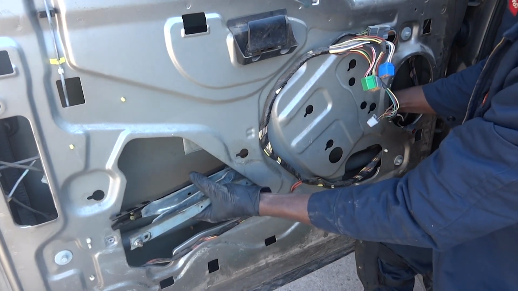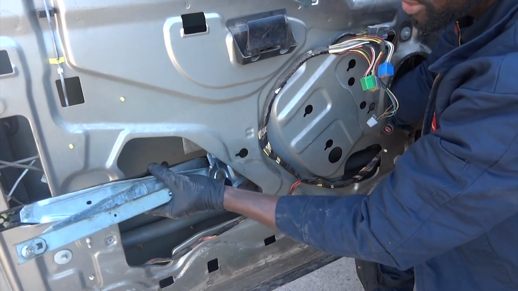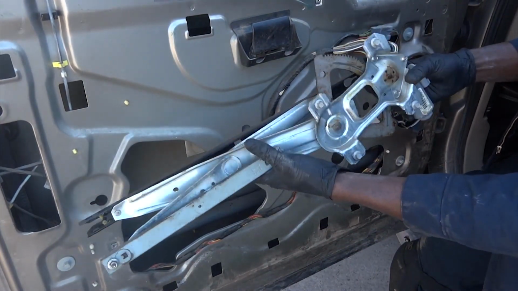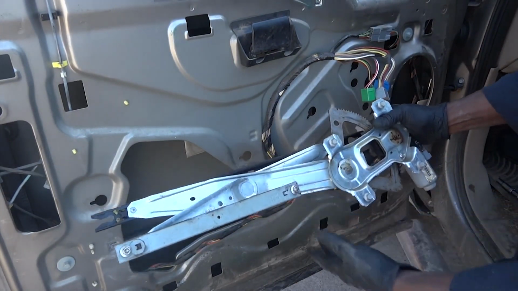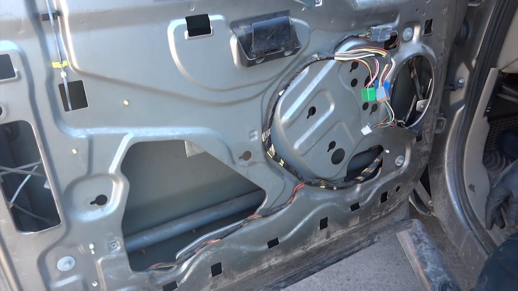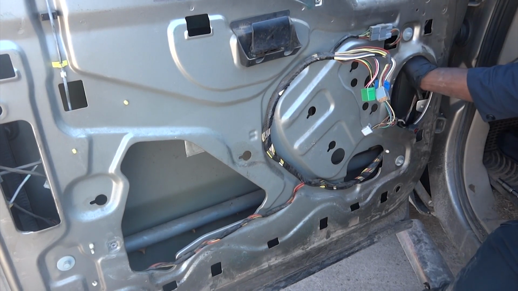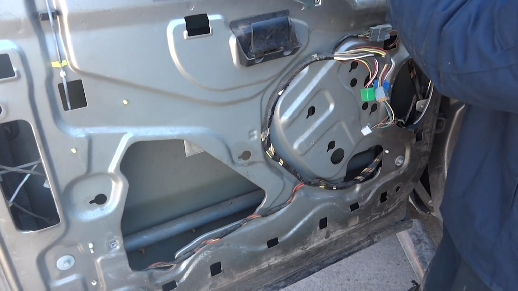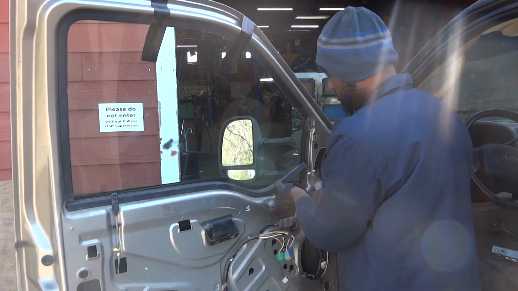Okay. So now the entire window regulator assembly should come out. So here it is. Okay. So everything looks good. Now we're gonna get this out of the way. Now the next thing is gonna be removing, I'm gonna show you this broken frame, track. Actually, we have to remove the window first. We have to get the window out so we can replace the track. We're gonna remove this seal over here.